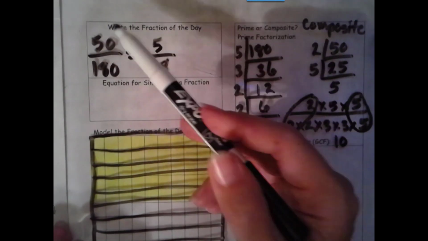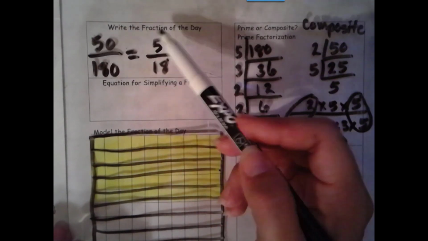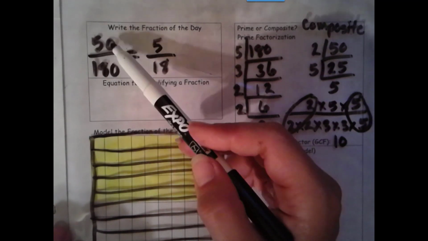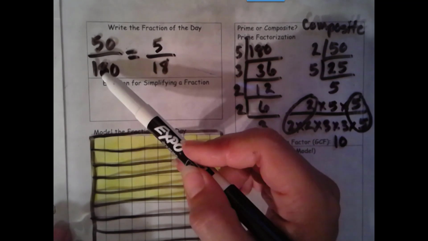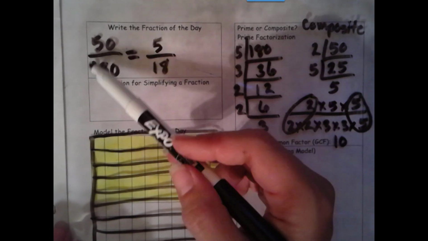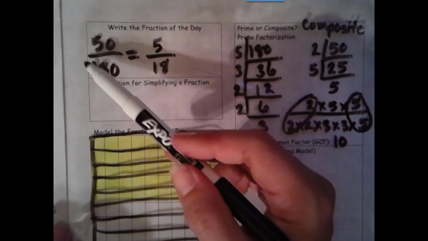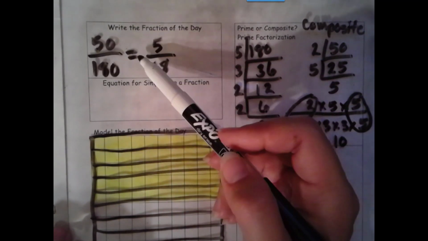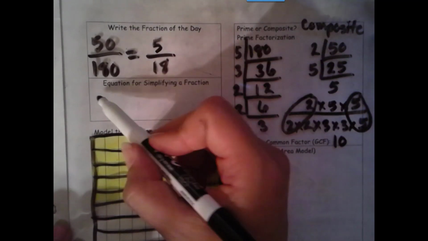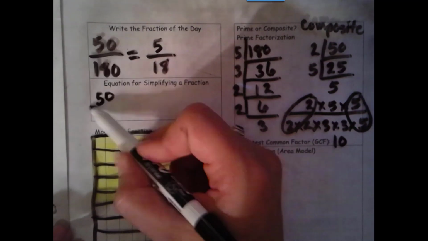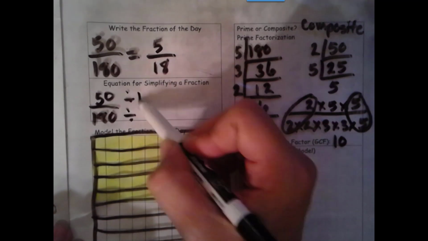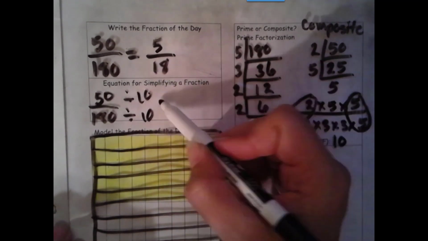Because when I divide by 10, it moves it from the tens place to the ones place, from the hundreds to the tens, because each place is either 10 times greater or 10 times less. That's our base 10 system. Let's go ahead and prove it with our algorithm. Dividing both by 10.